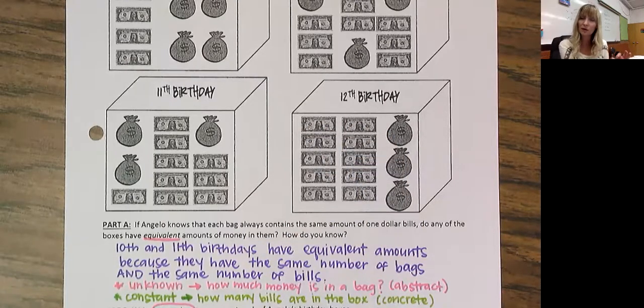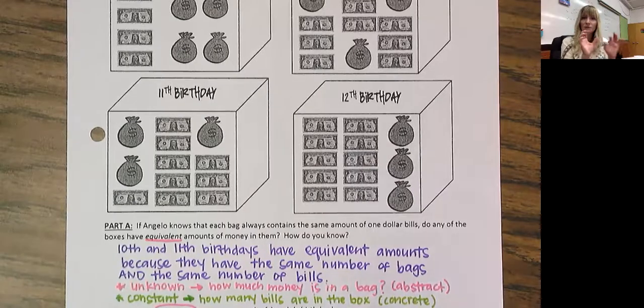Now, sometimes we think of constant as being the same all the time, and it can mean that. But oftentimes in math class, when we say it's a constant, it just means we know it. We know exactly how much it is. So now let's take a look at part B, okay?